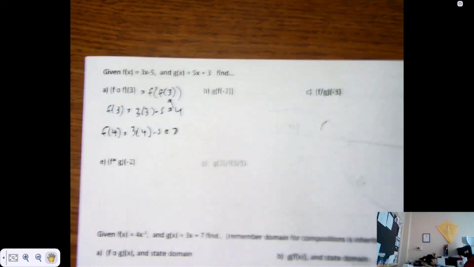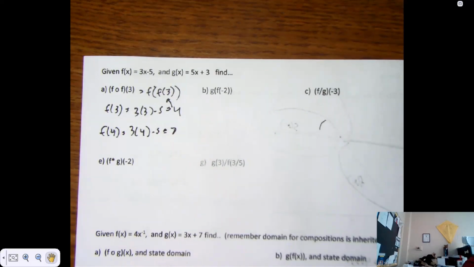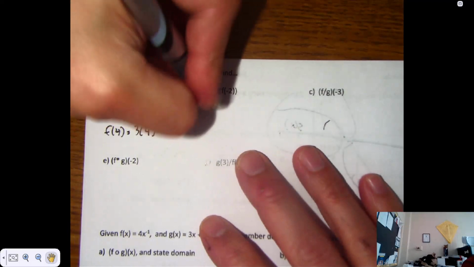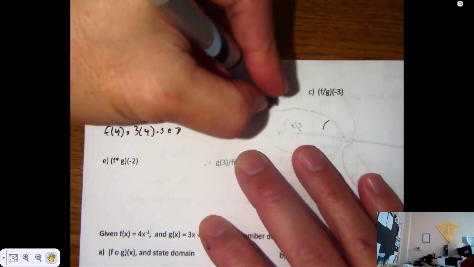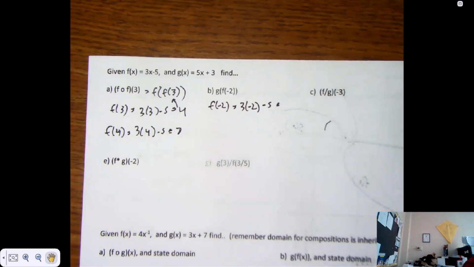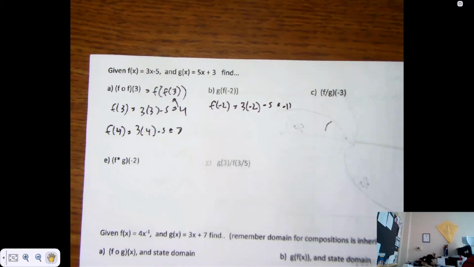Moving on. G of f of negative 2. Grant, what are you going to plug in where? That's right. So 3 times negative 2 minus 5 gives you a what? Negative 11. Arian, now that you know that, where are you going to plug a negative 11 into? She's not even here, is she? No. Let's go with the next closest person. Dylan.